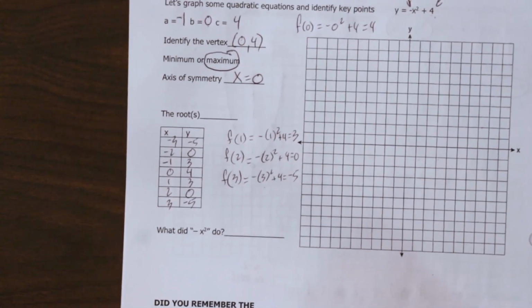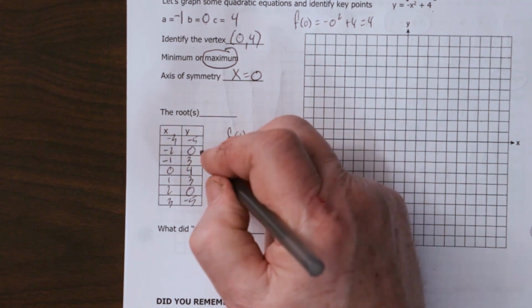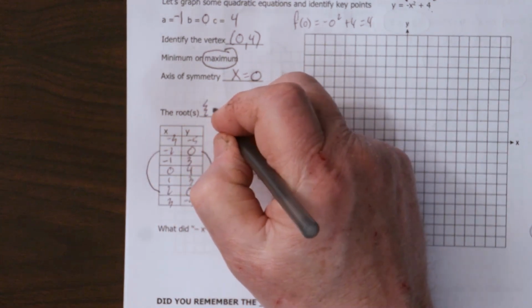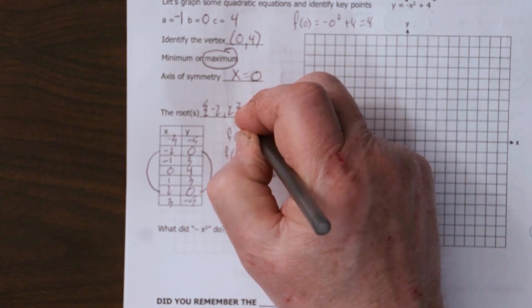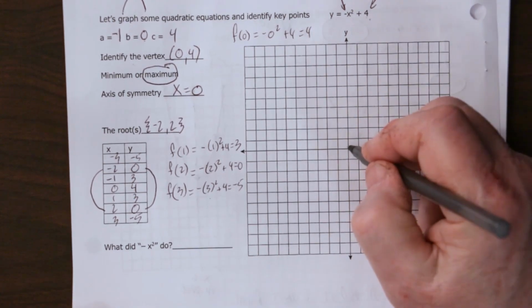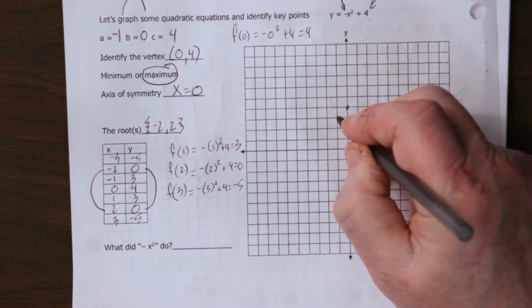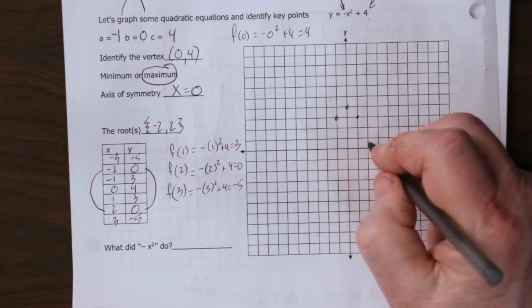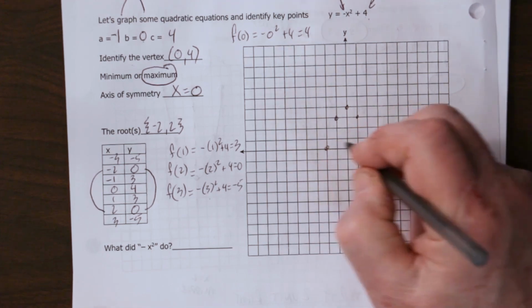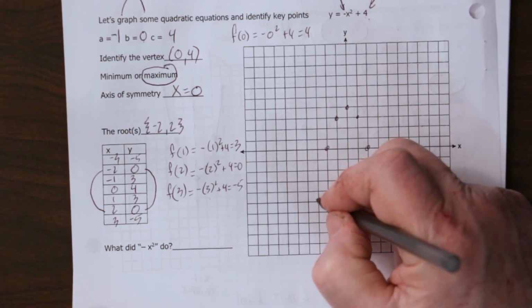Oh, can anybody tell me what the roots are? Come on. When y equals 0, these are our roots. So squirrely bracket, -2, 2. Okay. And when we go to graph this, we start at 0, 4. We go out 1 and we go down 1. 1, 3, negative 1, 3. We go out 2. We go down 4 from the vertex, which just leaves us at 0 and 0. I go out 3 and down negative 5. Negative 5.